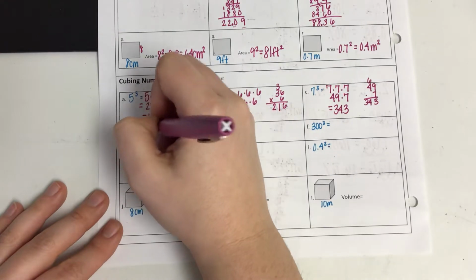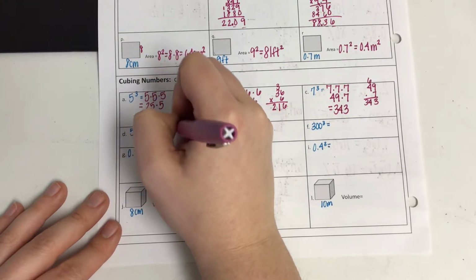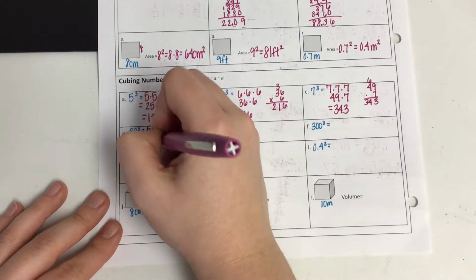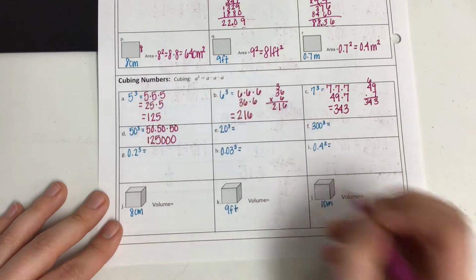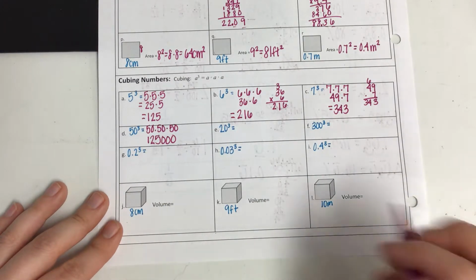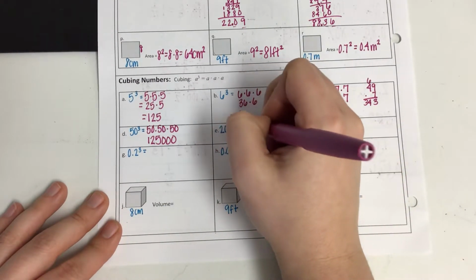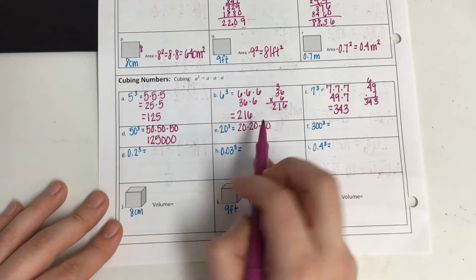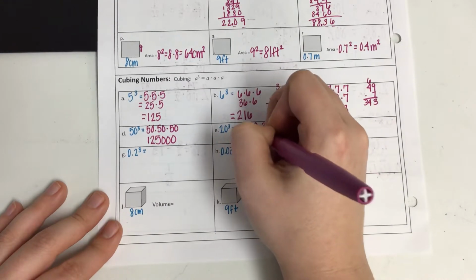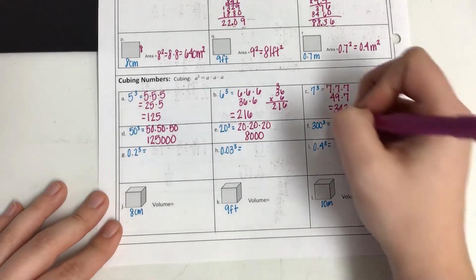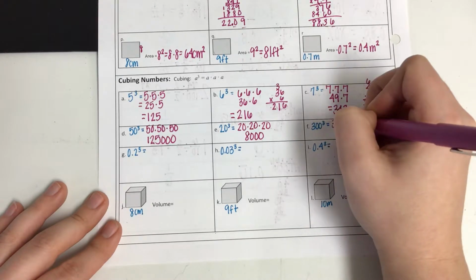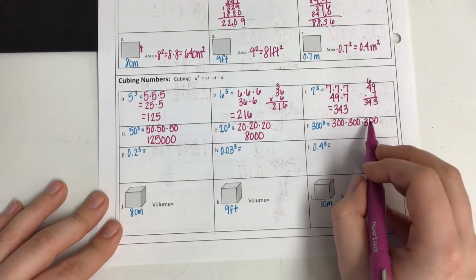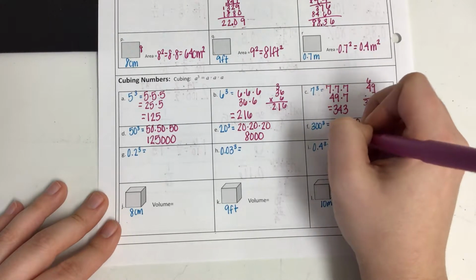Letter D, we have 50 times 50 times 50. Well, we already know that 5 times 5 times 5 is 125. Then we're just going to carry down the 3 zeros that we had from above. Letter E is going to work the same way. We're going to do 20 times 20 times 20. 2 times 2 is 4. 4 times 2 is 8. And we carry down our 3 zeros. 300 cubed is also going to work the same. 3 times 3 is 9. 9 times 3 is 27. And then we have 6 zeros.